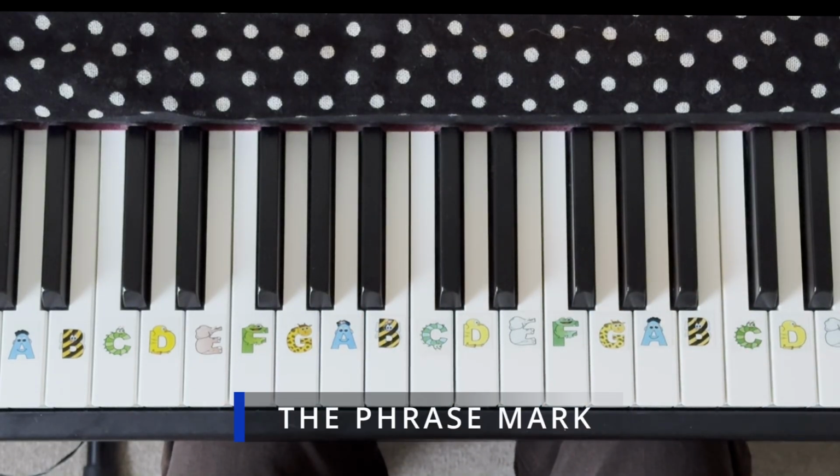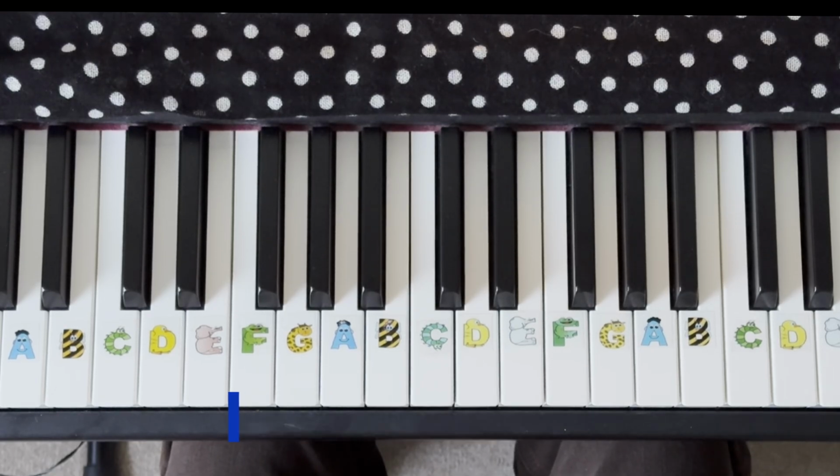Phrase mark. A phrase mark is like punctuation. It is a curved line that groups notes together, showing that they belong to the same musical idea or sentence. Just as how, in a story, words group together to form sentences, in music, notes group together to form phrases. A piece of music is made up of a lot of phrases.